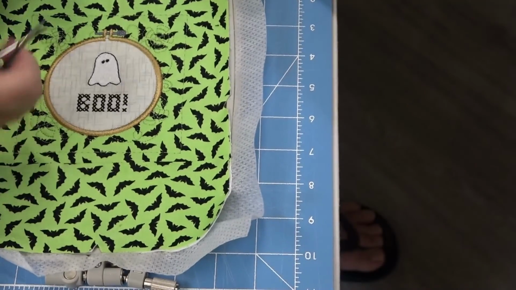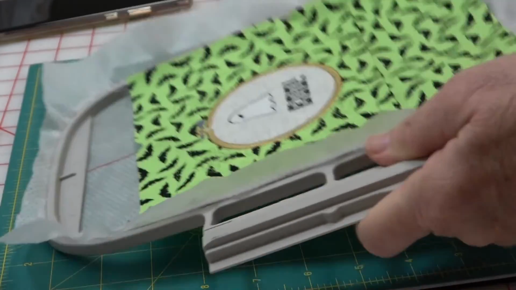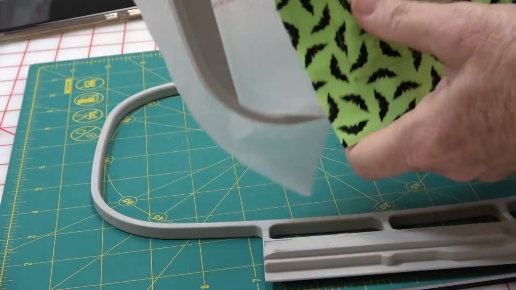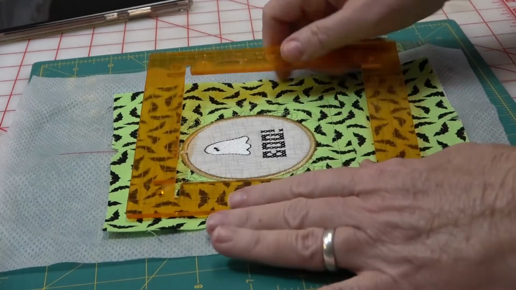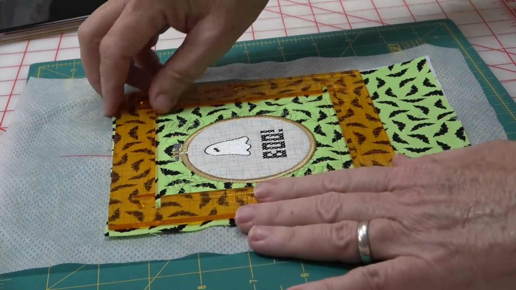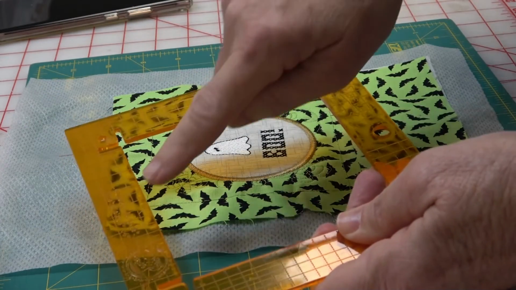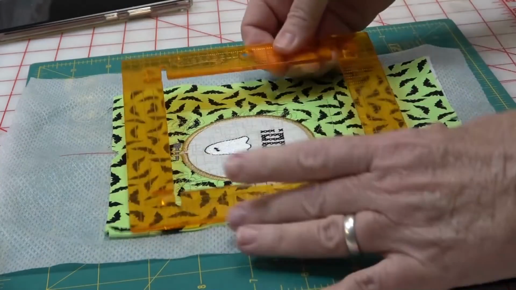All right, we need to trim up to 4.5 by 4.5. All right, I got a rotating mat. Get out my orange pop ruler. This is the 4.5 by 4.5, and I am aligning. There's a little arrow with a line, north, south, east, and west.